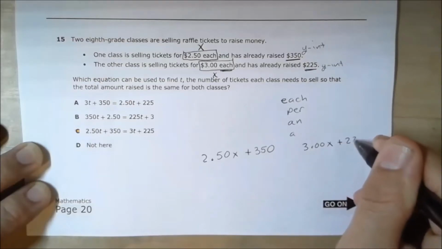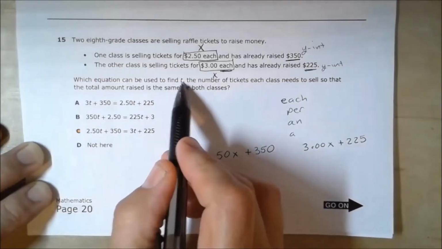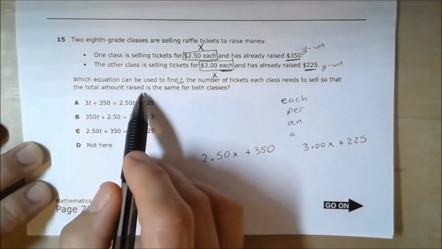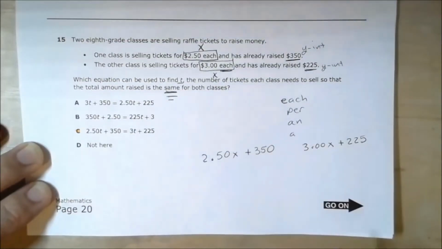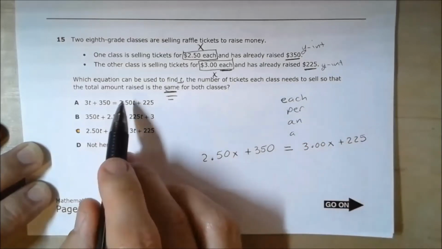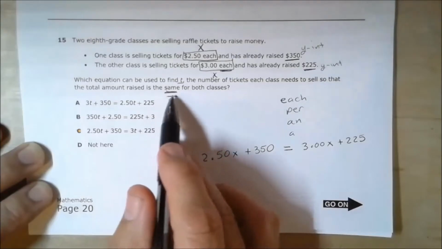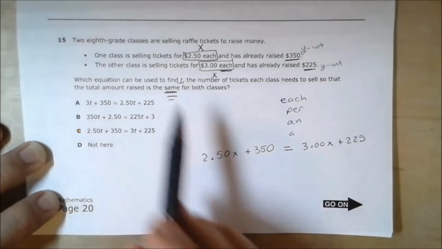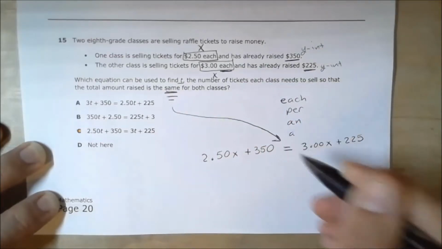Then it says, which equation can be used to find t, the number of tickets each class needs to sell, so that the total amount raised is the same. That keyword, the same, means that these two equations need to be equal to each other. If it said that one was less than, then you'd use a less than sign. If it said one was greater than the other, you'd use a greater than sign. But since it said the same, we are going to put this equal sign in between those two equations.